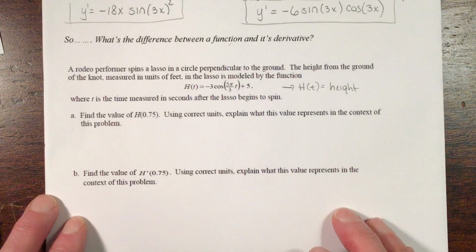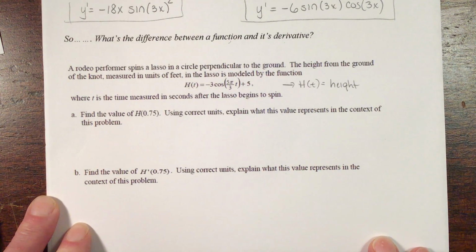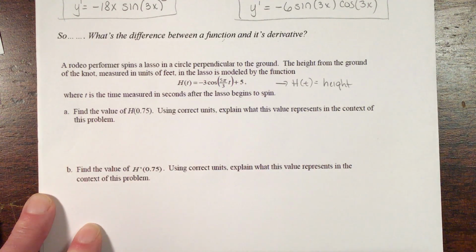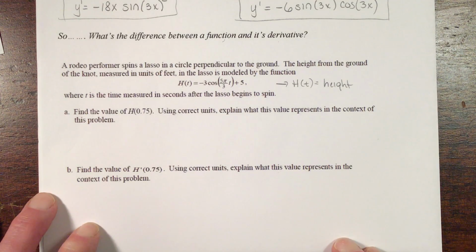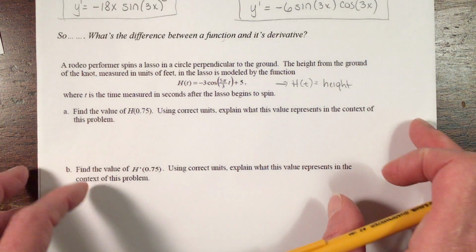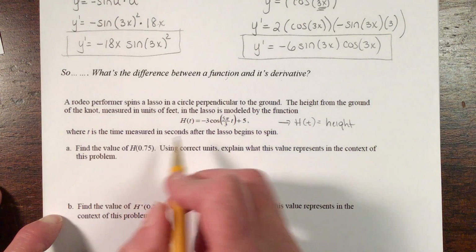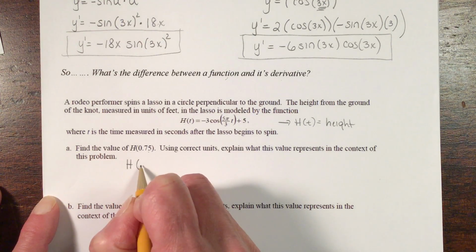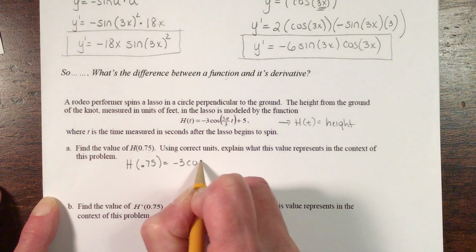So we want to first find the value of h of 0.75, and then using correct units, explain what this value represents in the context of the problem. Get used to seeing this in a calculus problem. They always have you do the math and then explain in words what it means. So that's the challenge next year, after we get over this challenge. Find the value. Well, this just means what? Plug this in. We want to do h of 0.75. We're just going to plug this into the function.